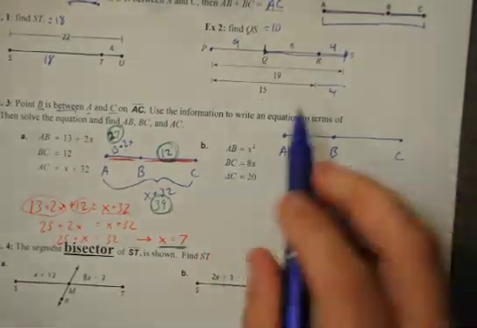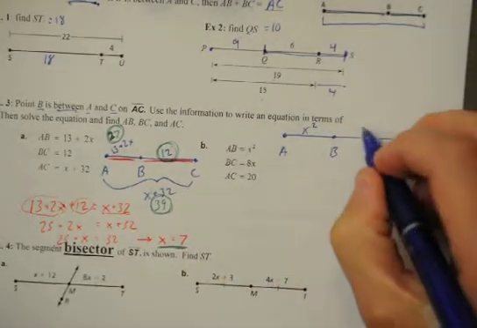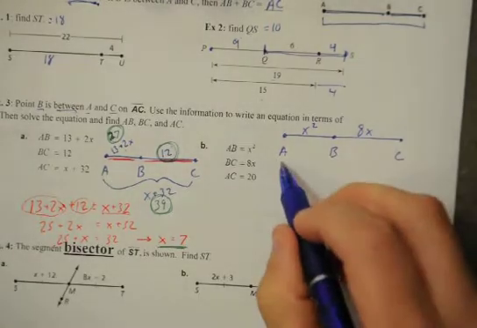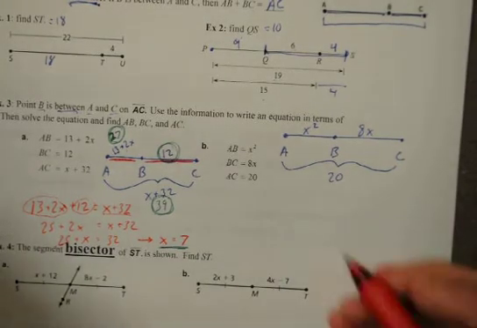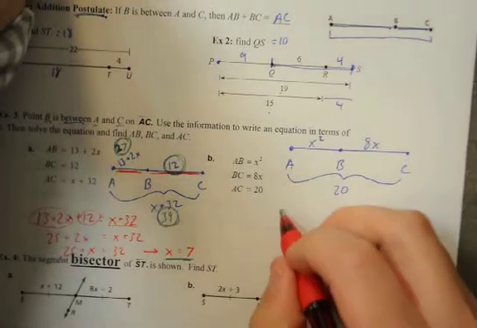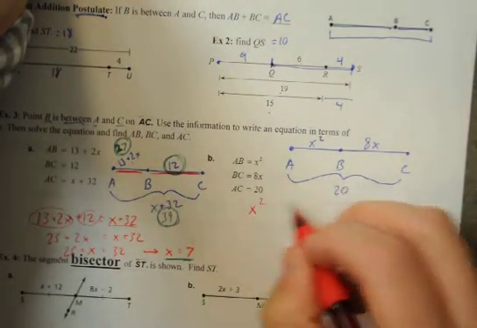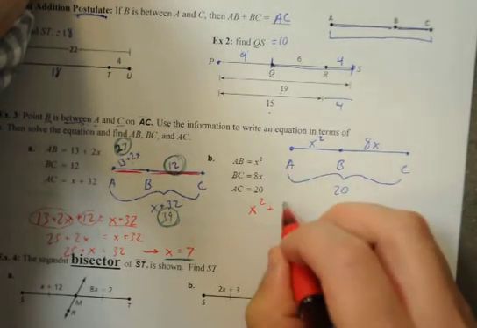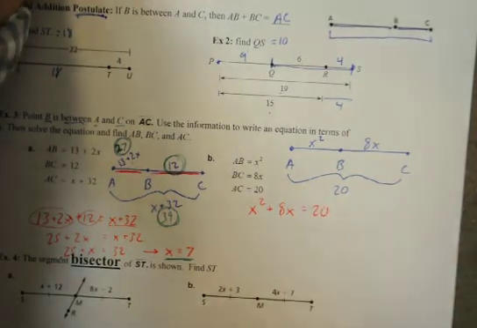It says A to B is x squared. B to C is 8x. And the entire length from A to C is 20. So now pause the video and make an equation in terms of x. Here's our equation. The equation is that piece plus that piece equals the entire length of 20.